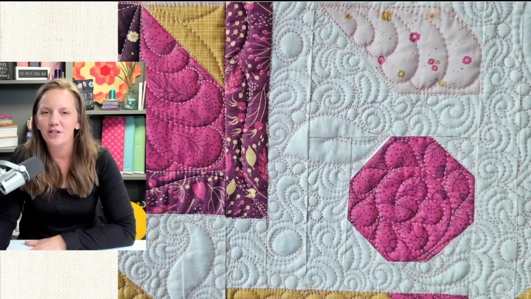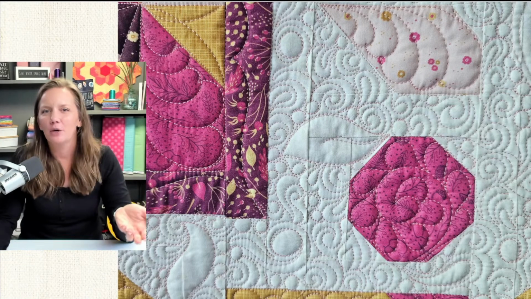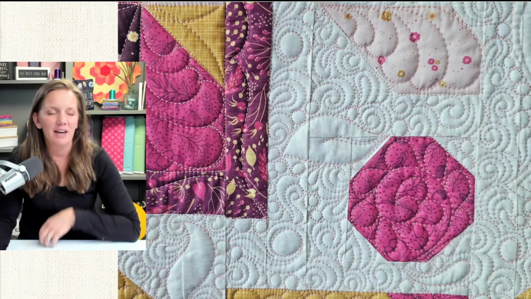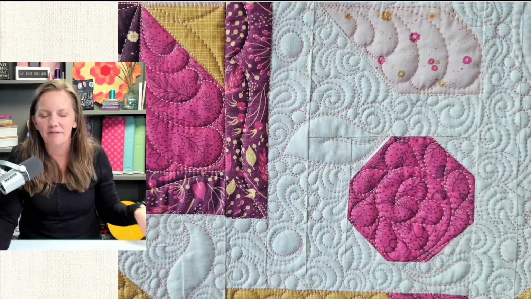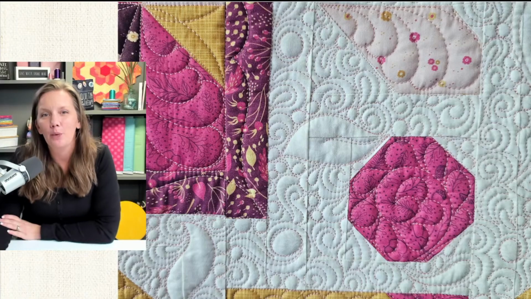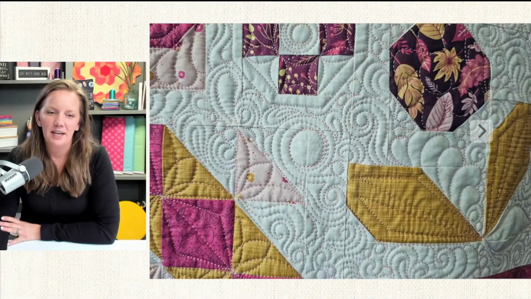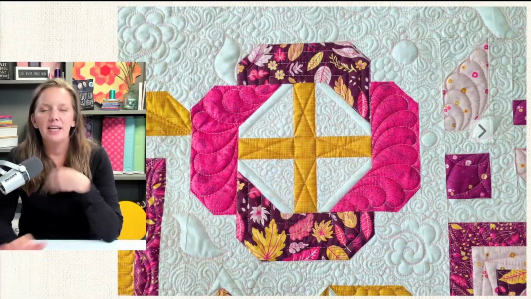So try not to overthink the quilting that you're doing. It should be fun, right? We have enough stuff that's hard to do in life. Let's not make stressing out about our quilting one of them. So you can see some details around there. Kind of fun. All right, but then when it comes to the blocks, right?